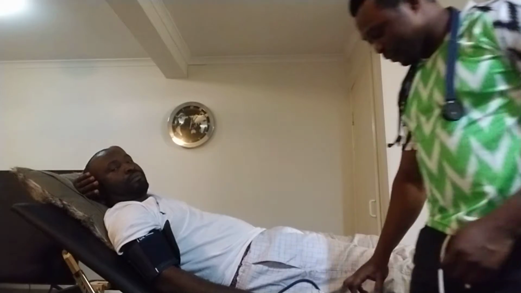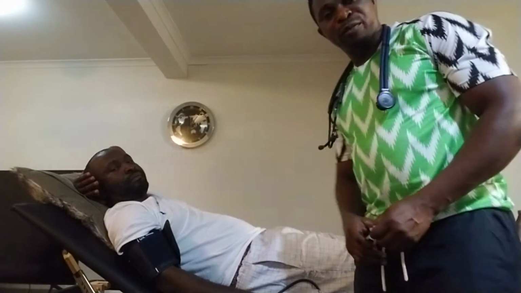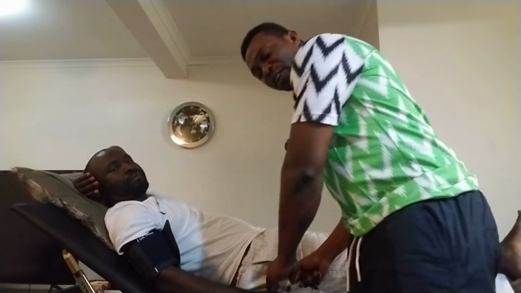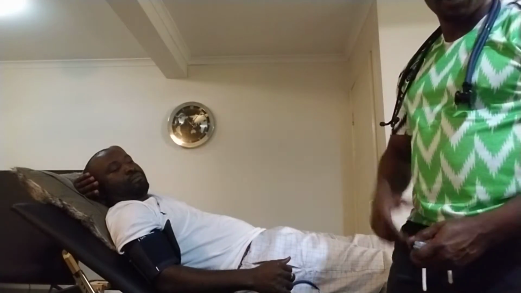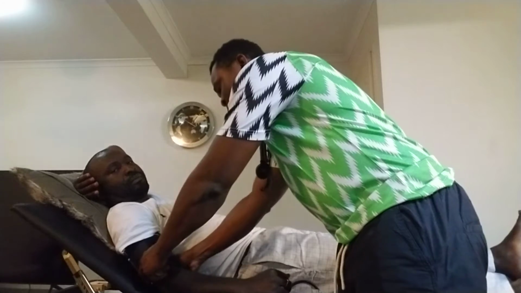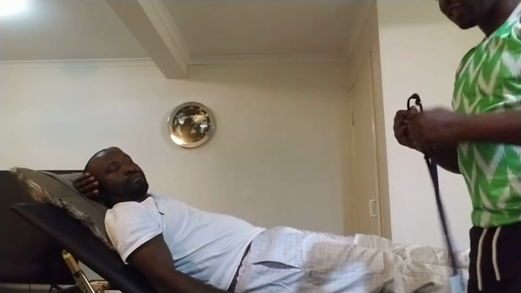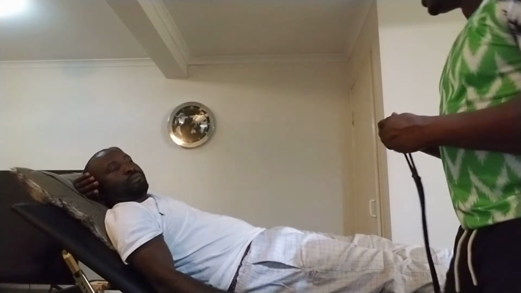I've also taken the patient's blood pressure and confirmed that the patient is hypertensive. The oxygen saturation that I just obtained also shows that the patient has a 93% oxygen saturation. So after the observation, I will proceed to auscultation to check for breath sounds.